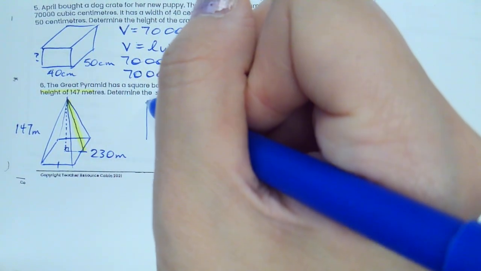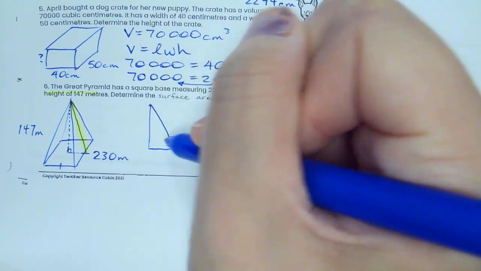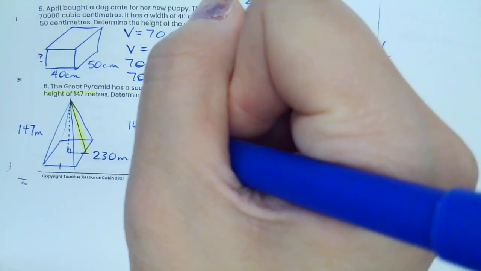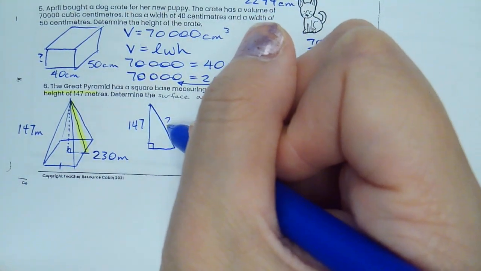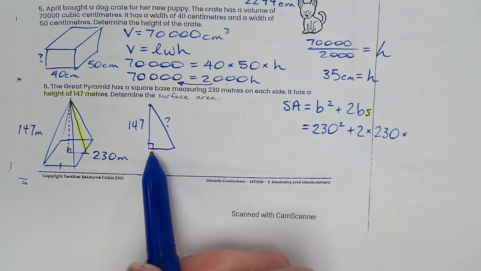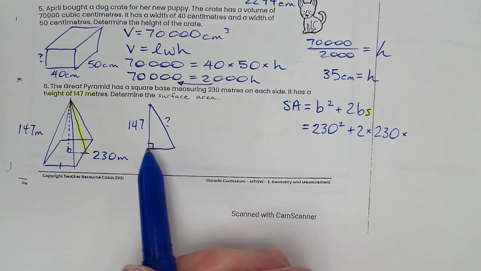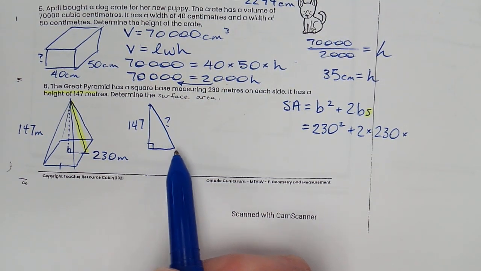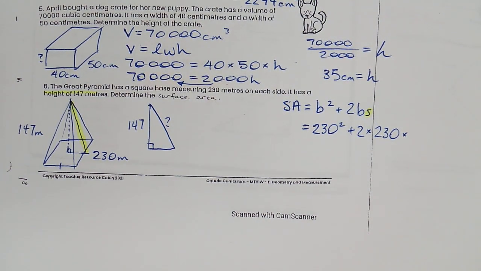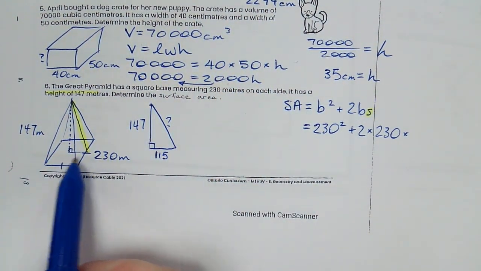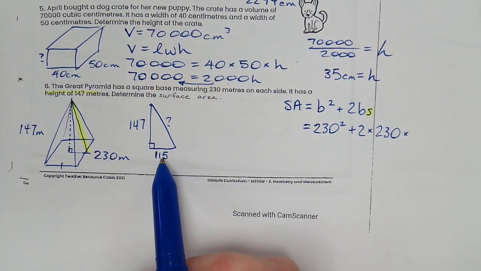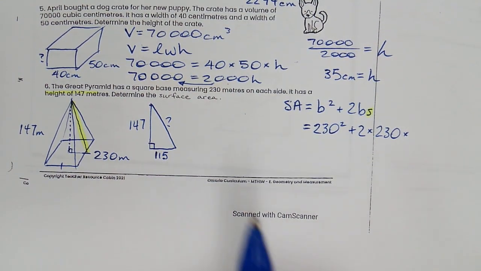So if I were to redraw this triangle, my height is 147. I need to find the slanted height, this. What's the base of the right angle triangle then? 115. Excellent. It's half of the whole base right here. So this is actually 115.